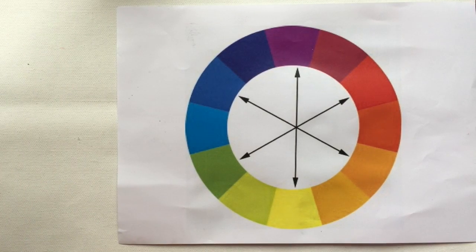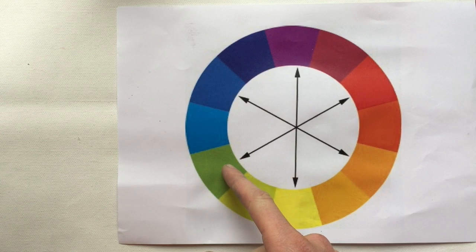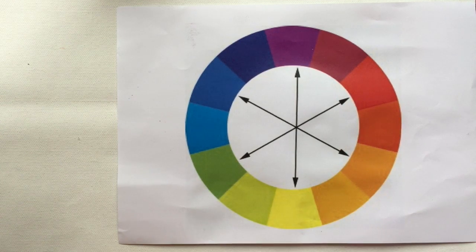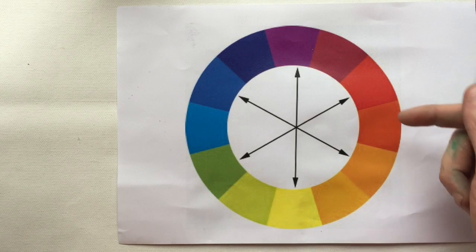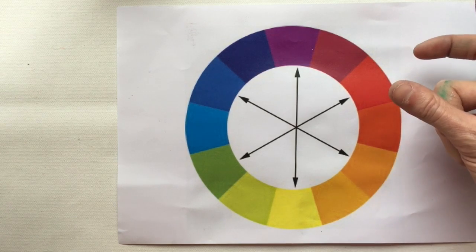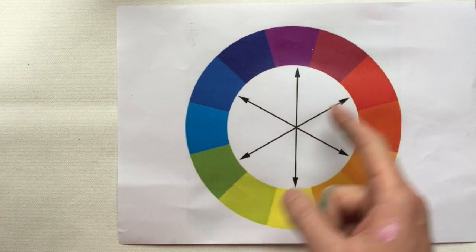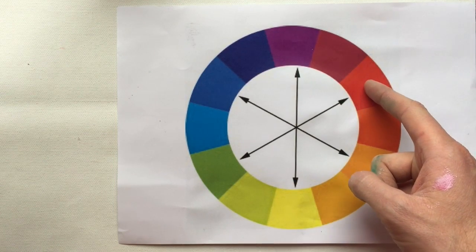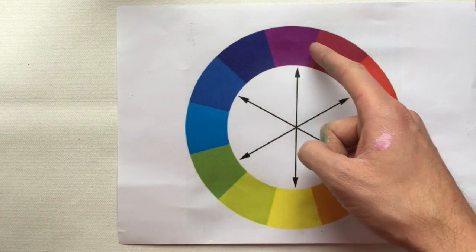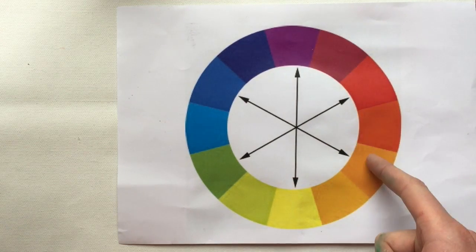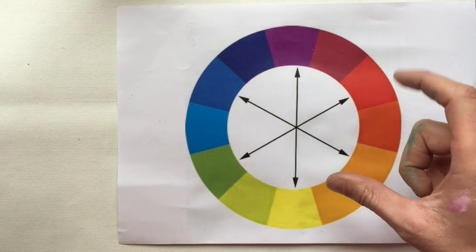Okay, so that was a quick look at how we use opposite-ended colors on the color wheel to create contrast in our work. Now, if you're looking for a more subtle contrast, not as sharp as, say, the opposite ends, just simply choose a main color and then use colors that are closer to it on the color wheel. And you'll still get contrast, but it'll be much more subtle.